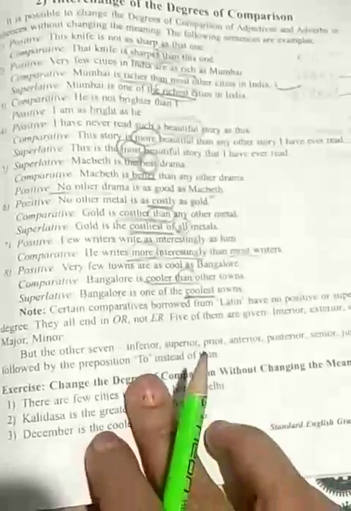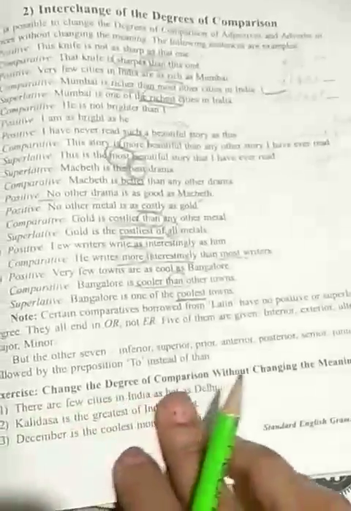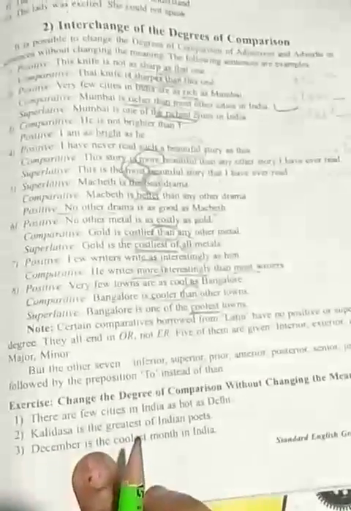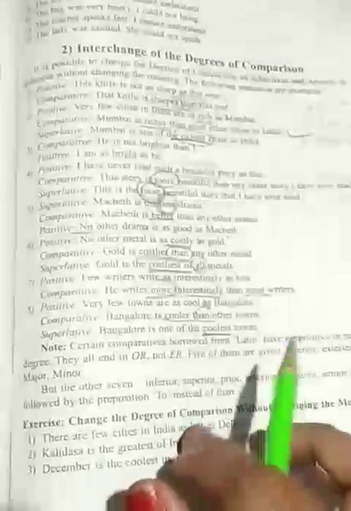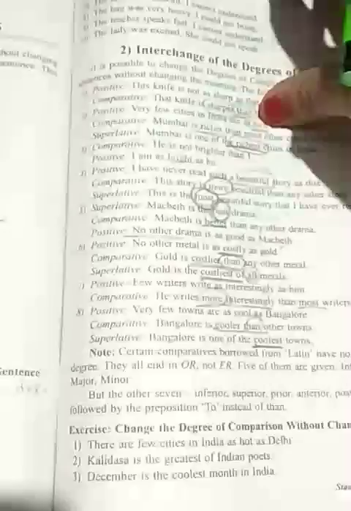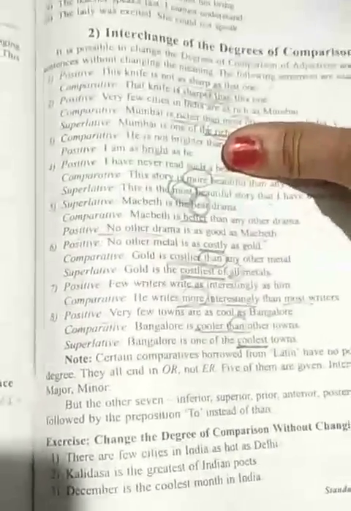Next, examples are given here. Change the degrees of comparison without changing the meaning. You have to change these degrees in your homework book without changing the meaning. There are few cities in India as hot as Delhi.